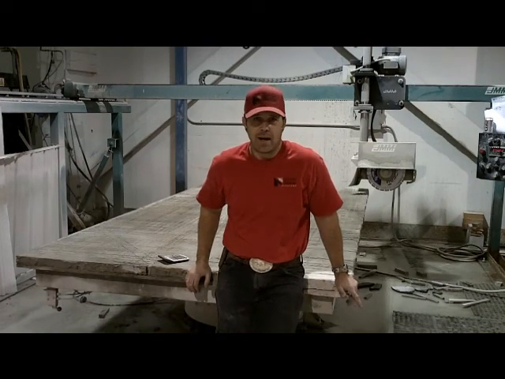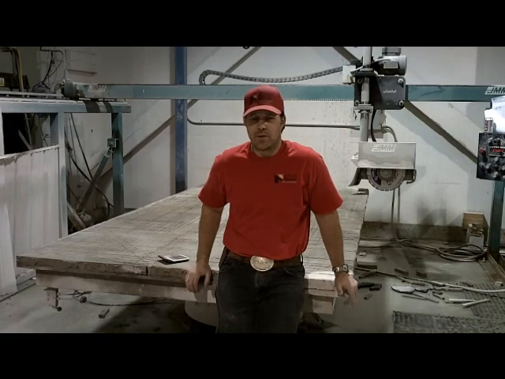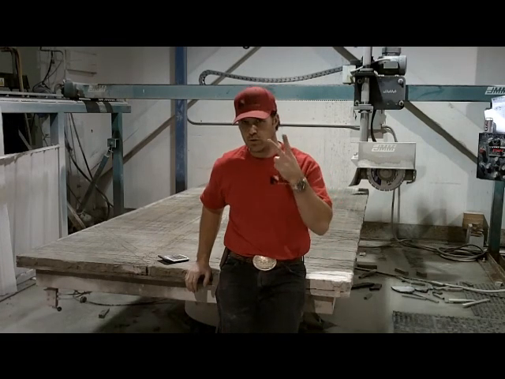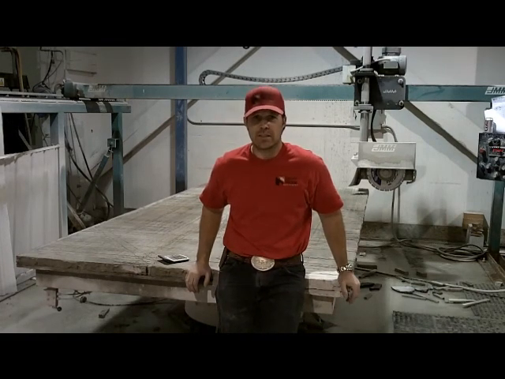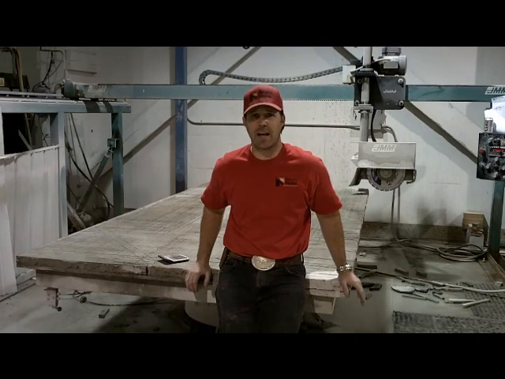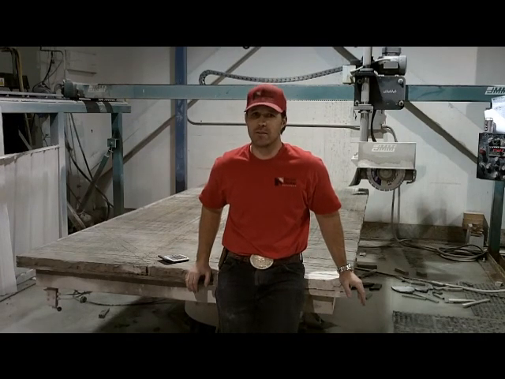Today we're going to talk about slab sizes, and we're going to talk about slab sizes for two specific reasons. The first reason is for seam expectation, and the second reason is for slab yield. And we'll talk about why those things matter to you.